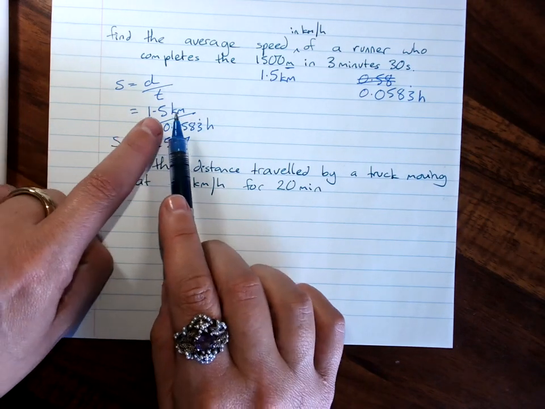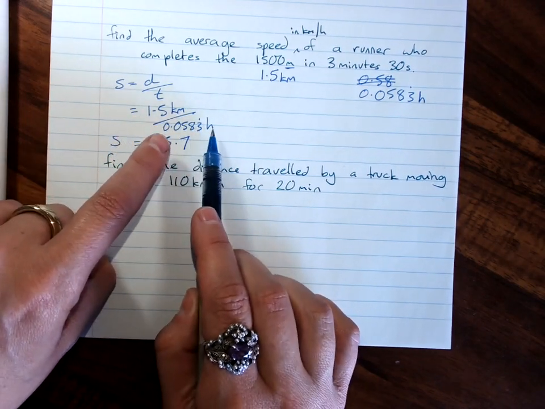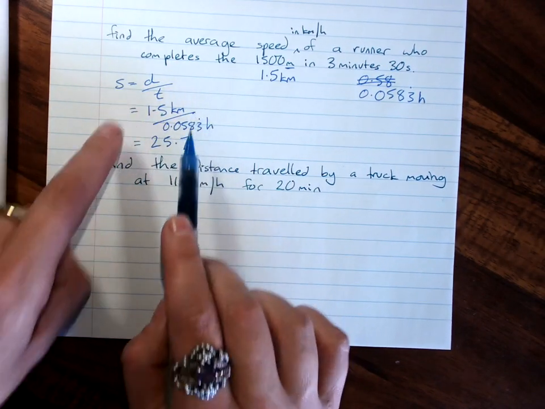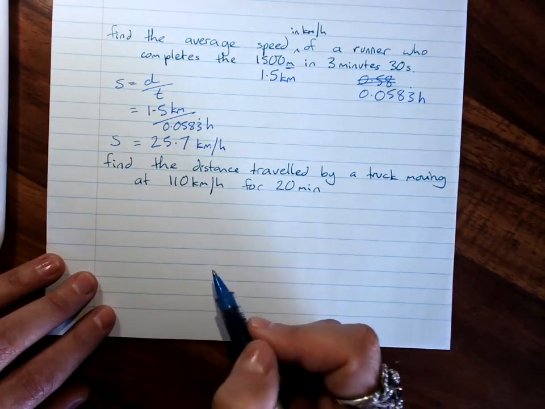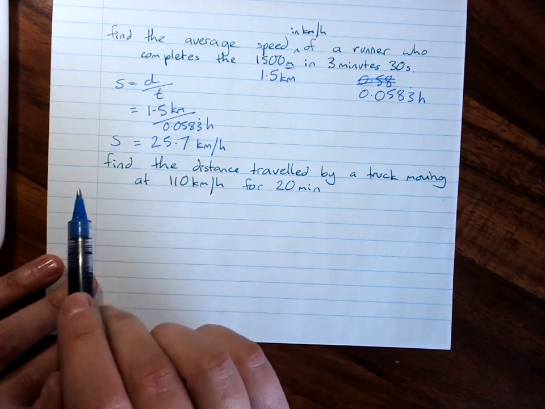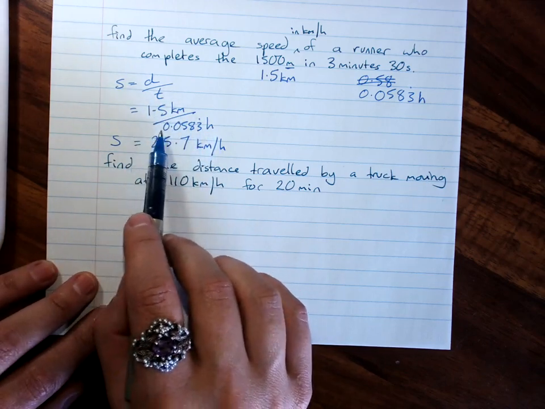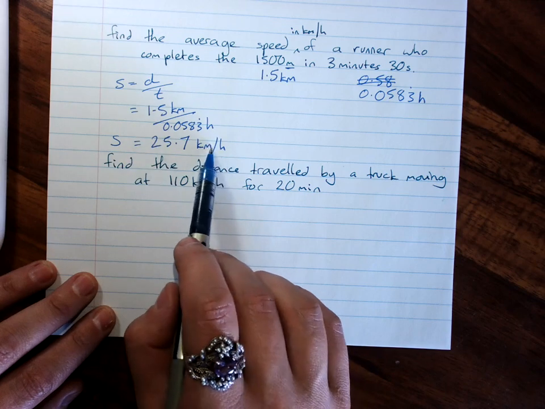And see how I've got kilometres per hour in the units in my question? That gives me the units for my answer, which is kind of useful. But you absolutely don't need to put these in if you don't want to. You could just do 1.5 over this and then write your units in.